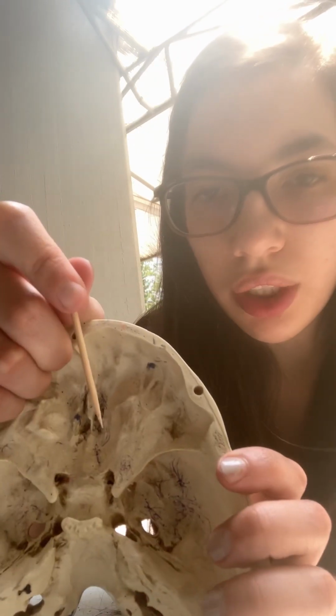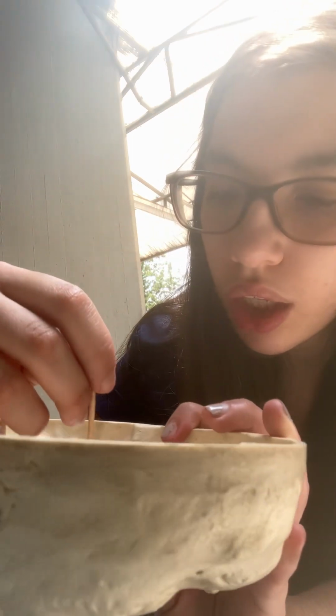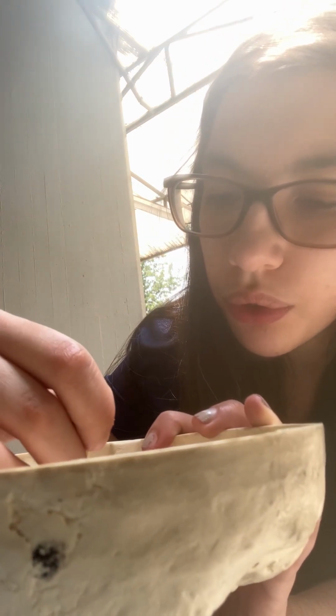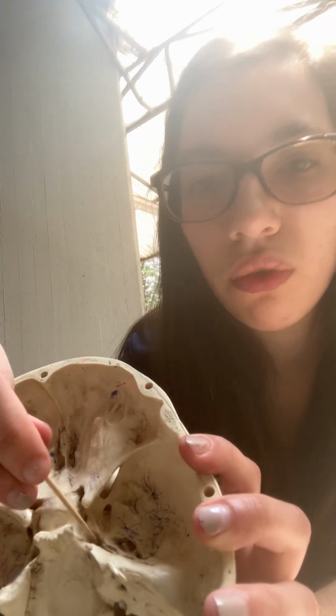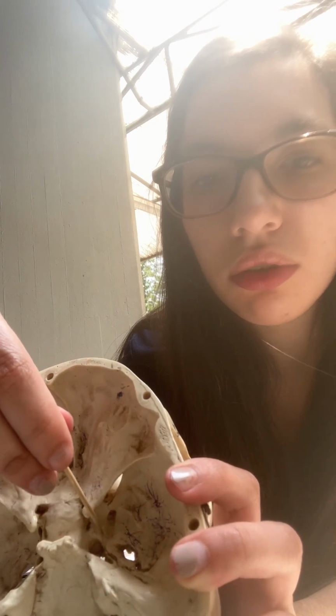Then we have something called the Vesalius foramen, that is here, a little medial to the foramen oval.